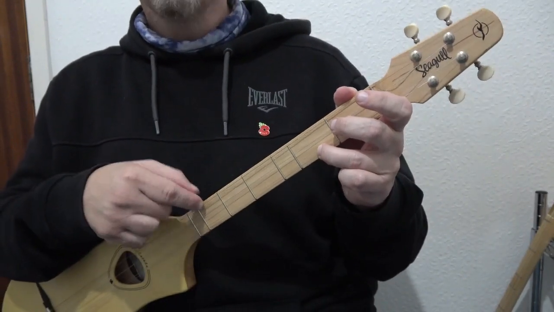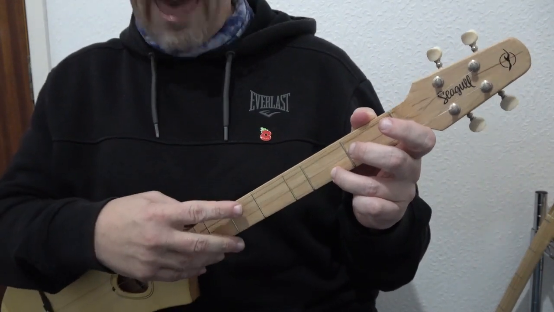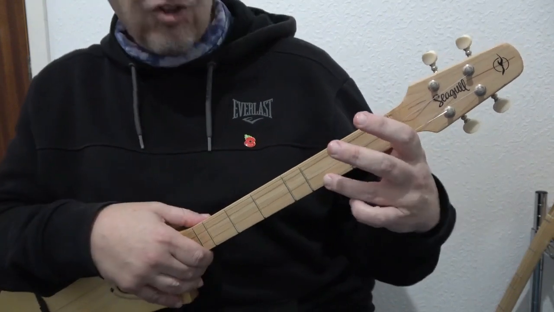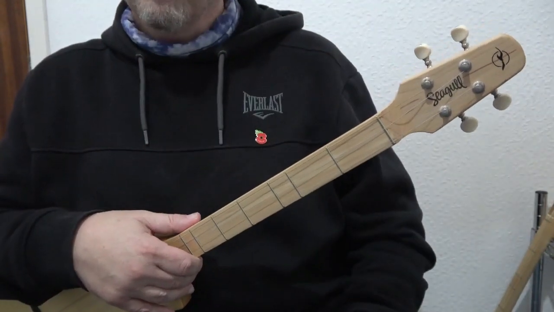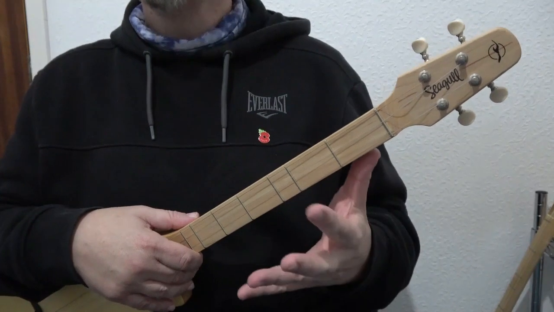So it's alpha, echo, alpha. Alpha, the string nearest your chin. Echo, the string in the middle, alpha, the string nearer the floor, and you just use the same chord shapes. Now you'll be playing in the key of A, and that might suit your voice. So that's roughly how it works.